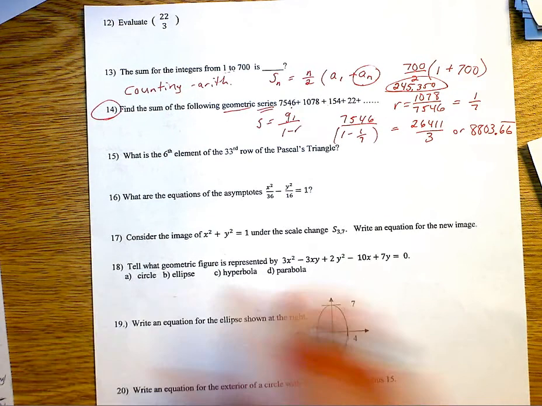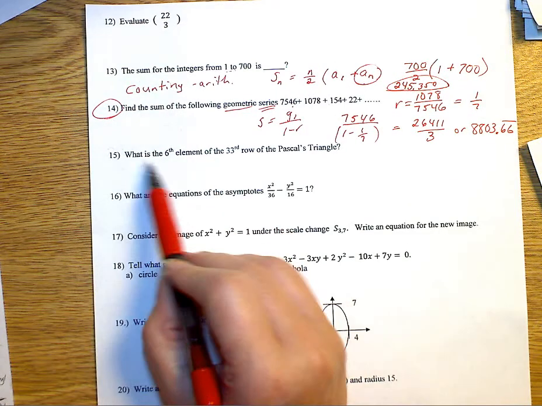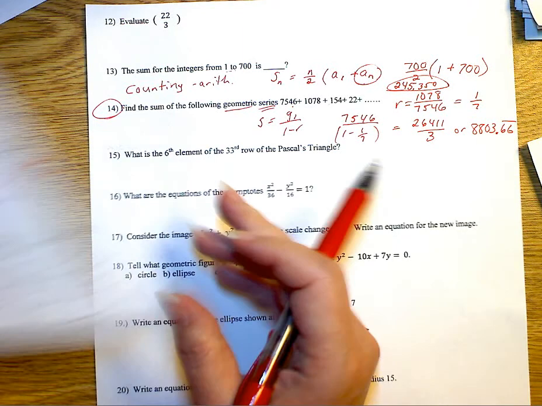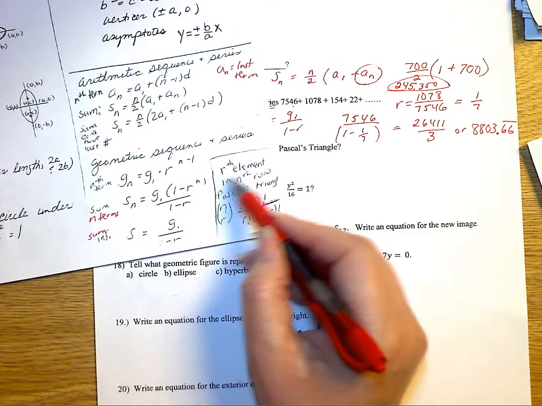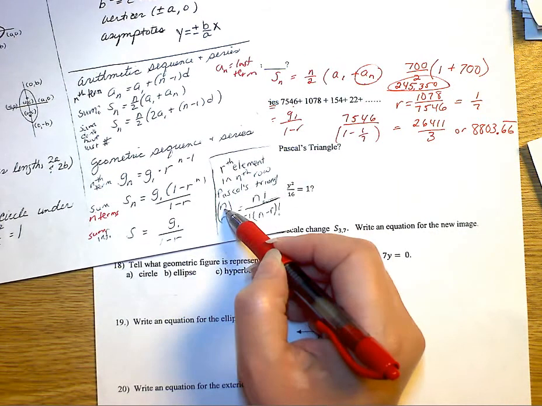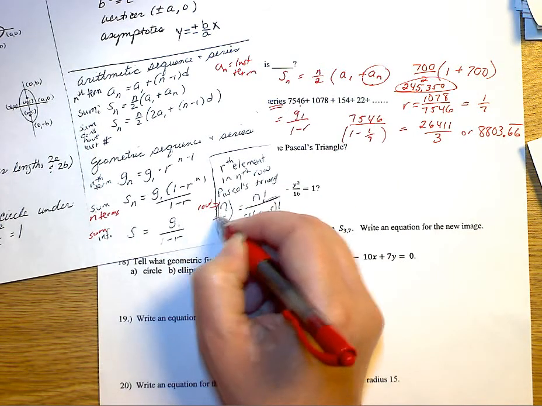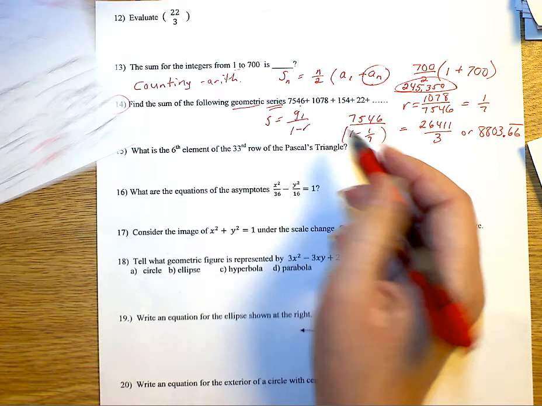15, yep. Alright, so what is the sixth element in the 33rd row of Pascal's triangle? Just so you know, down here it says R element, nth row. So that means that your rows are on top, element is down here. And that's the formula I'm going to use.